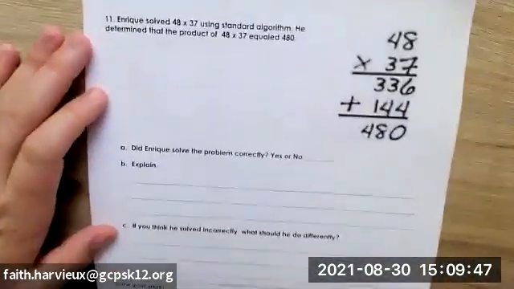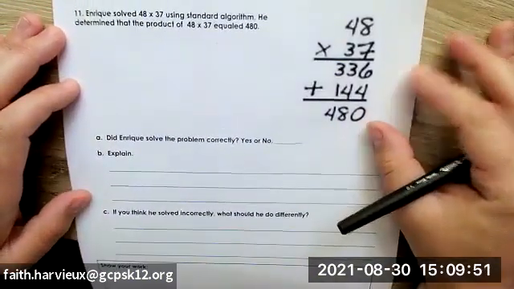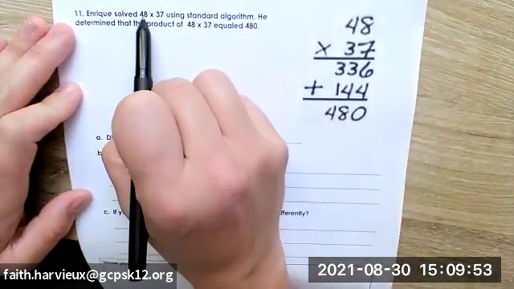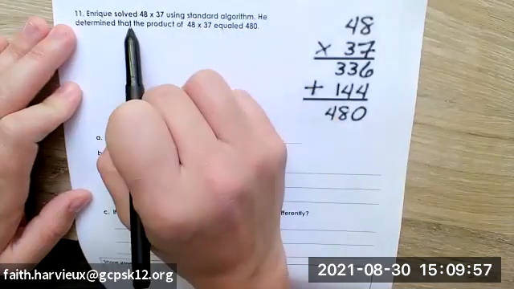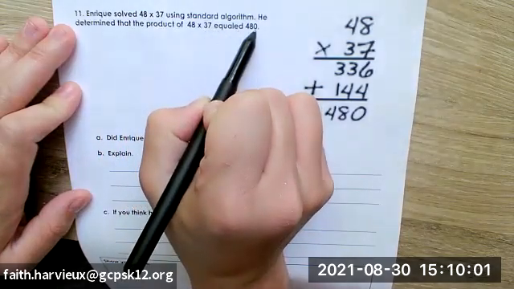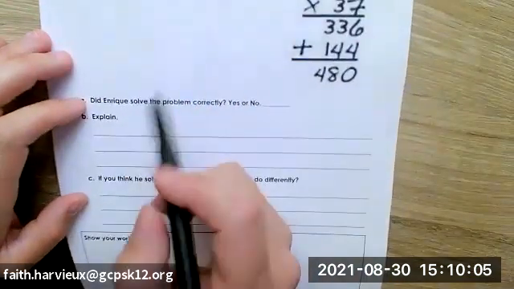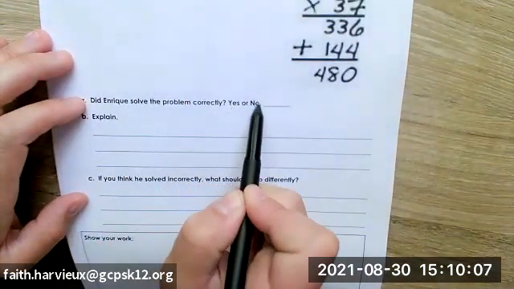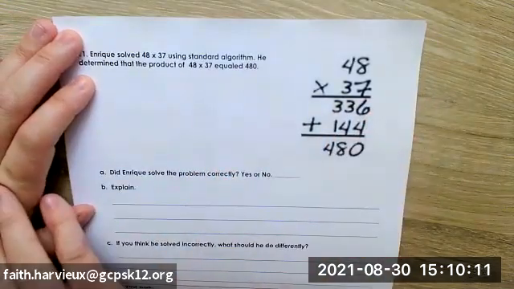All right, here is our last question. It's kind of broken down into a few parts. Enrique solved 48 times 37 using the standard algorithm. He determined that the product of 48 times 37 equaled 480. You can see his work here. Did Enrique solve the problem correctly? Yes or no? Well, why don't you and I solve the problem and see what he did wrong?